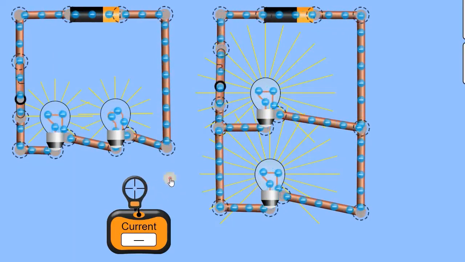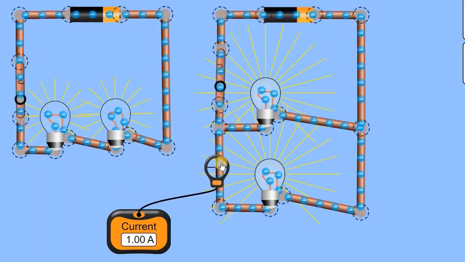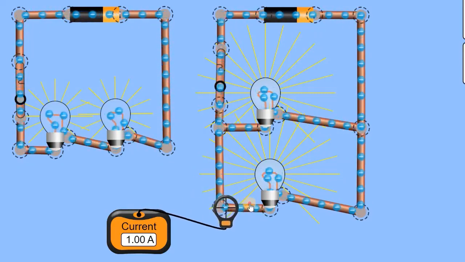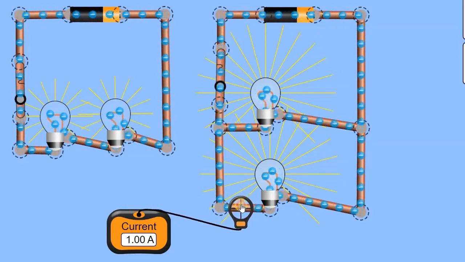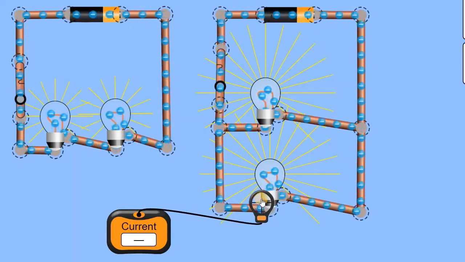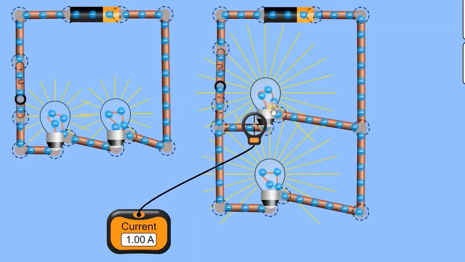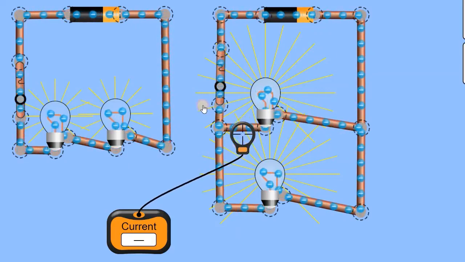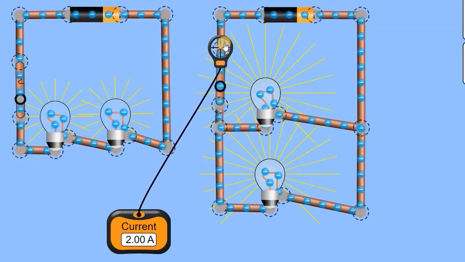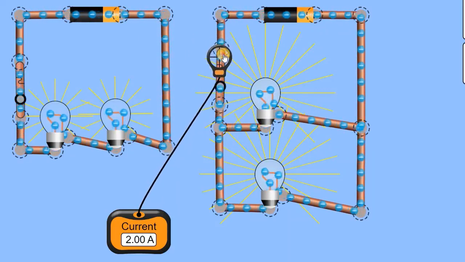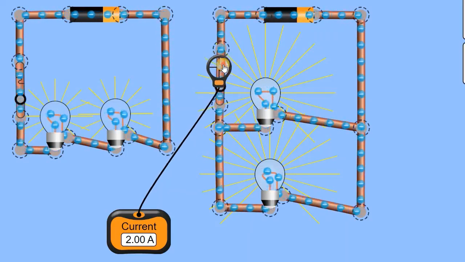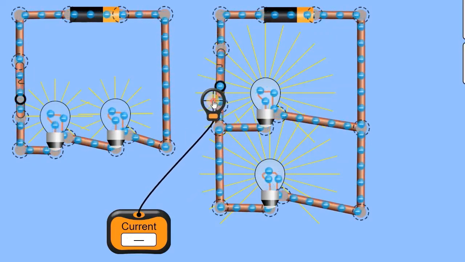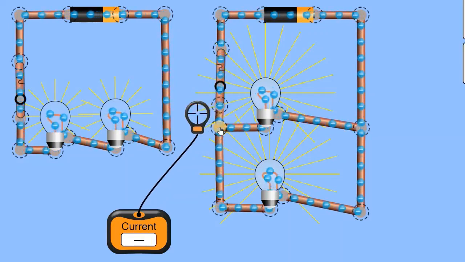Now let us look at the ammeter reading. The ammeter reading through this bulb is still 1 ampere. The ammeter reading through this bulb is 1 ampere. You can see that. And what is the ammeter reading there? It is 2 ampere. So the total current is double as big. It's 2 ampere until it gets to the branch.